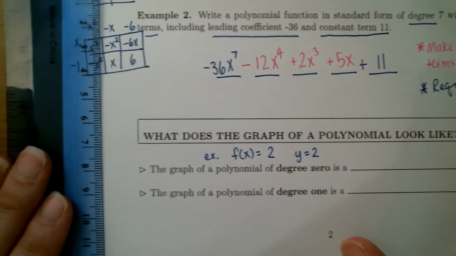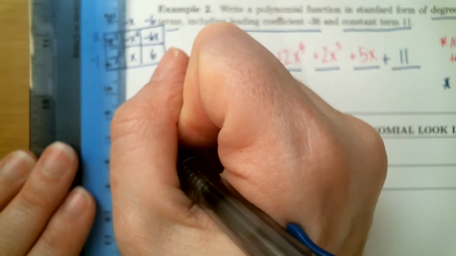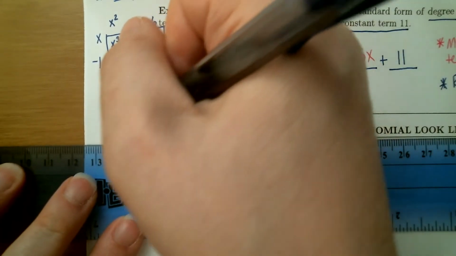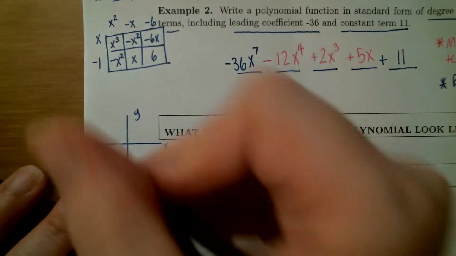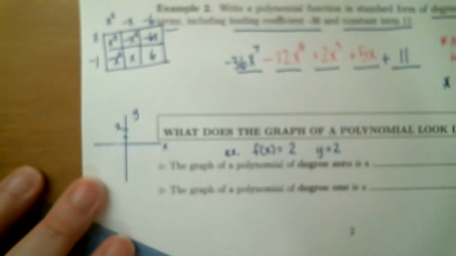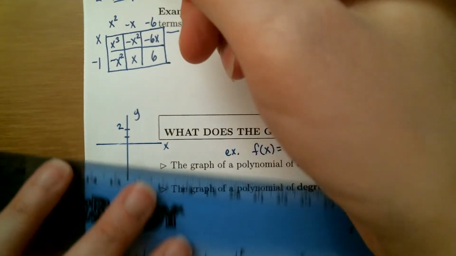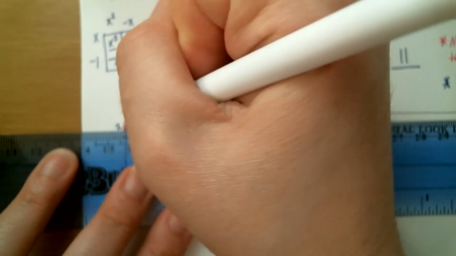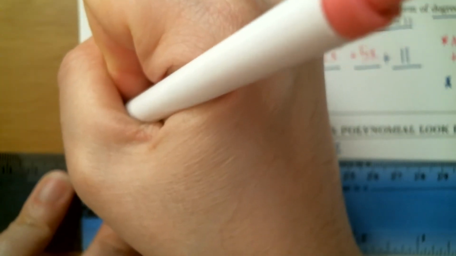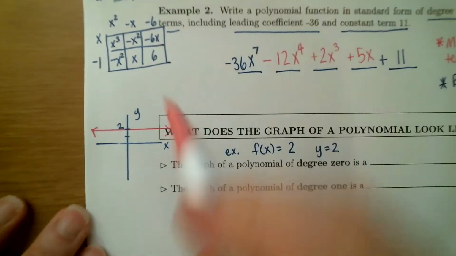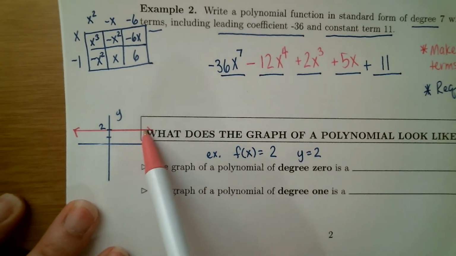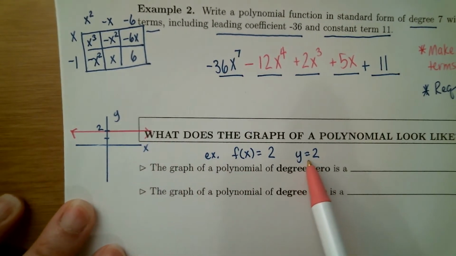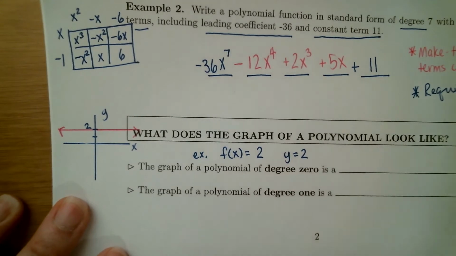So remember, I'm just sketching a really small graph of this over here. If these are my axes, x and y, and I want to know where y equals 2, like that, and then I look at the horizontal line through this, every point on this line is going to have a y coordinate of 2. So this is the graph of the equation y equals 2. If it's y equals a number, it's going to be a horizontal line.